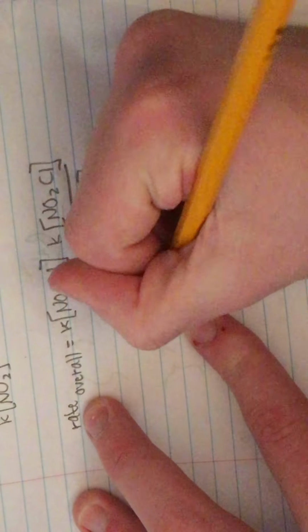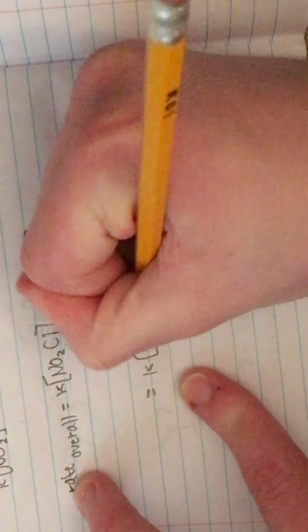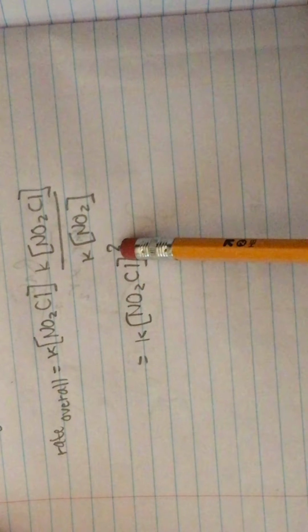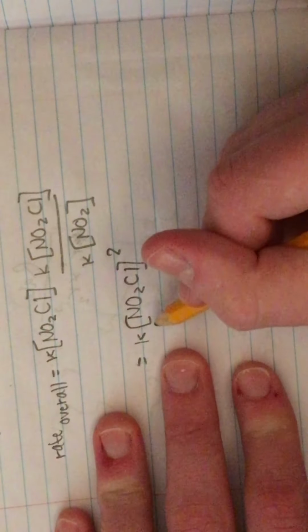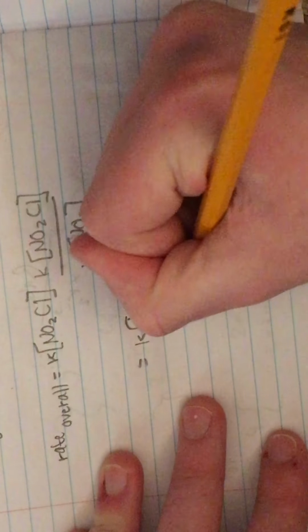Whenever you have two terms that are the same on the top, you just put a little 2 at the top. So this is going to become K of NO2Cl, and there's a little 2 right there, because you're just multiplying these two together and they're the same term, divided by NO2.